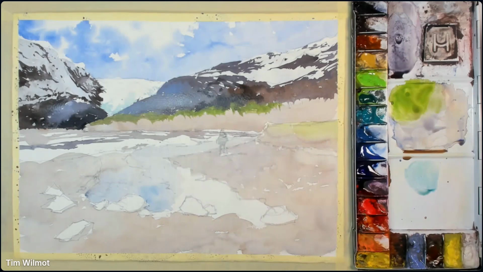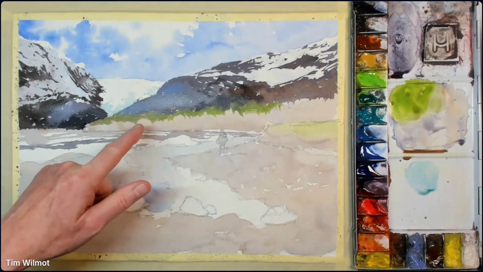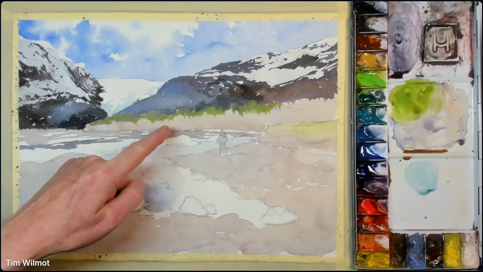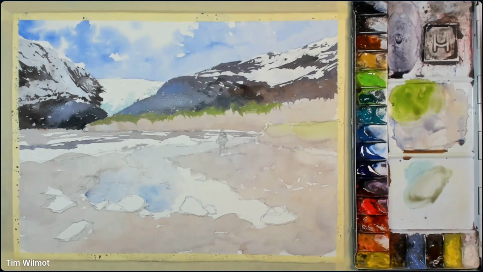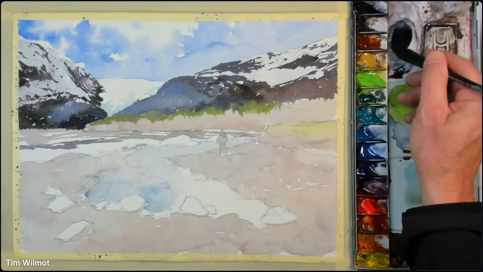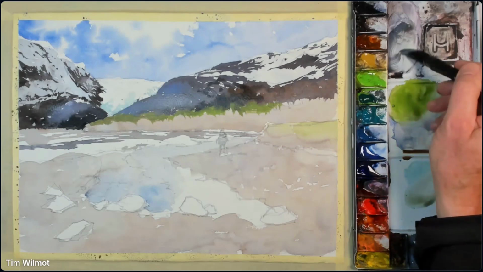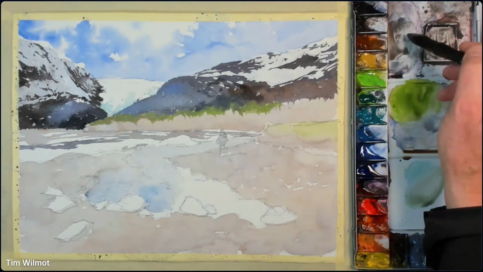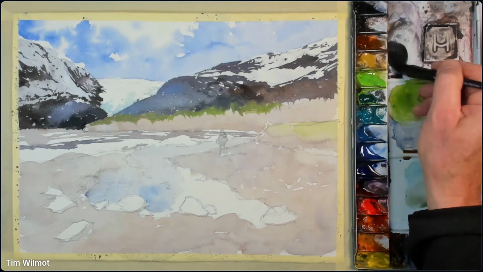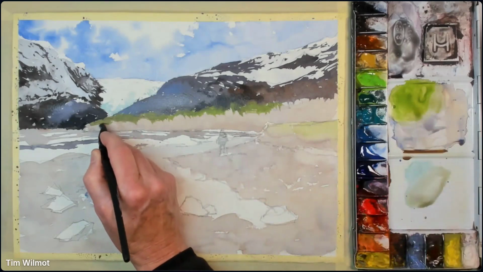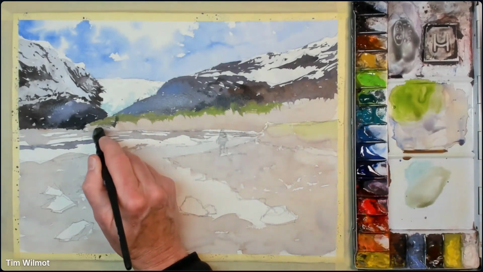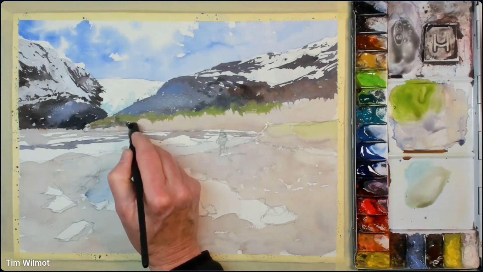And now coming to the middle color, the middle value of those trees, which is going to be a sort of, well, it's almost like what we're doing with the rocks. Sort of lavender and a burnt sienna, a little bit of blue with the brown. That middle area.